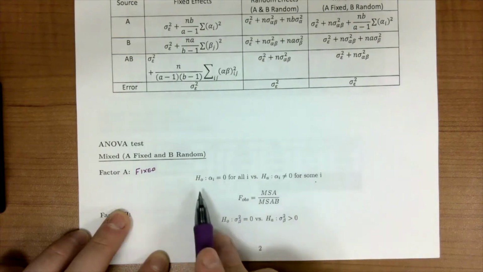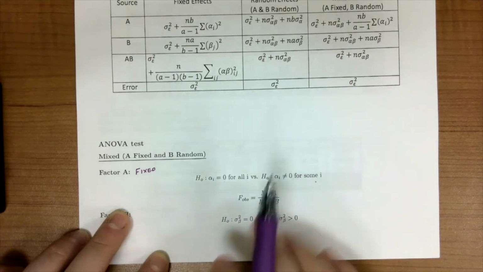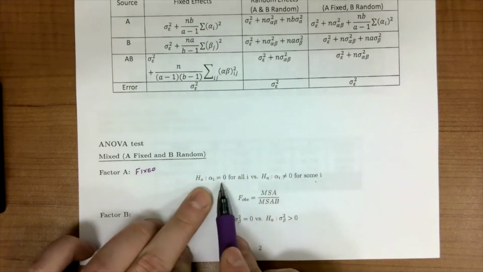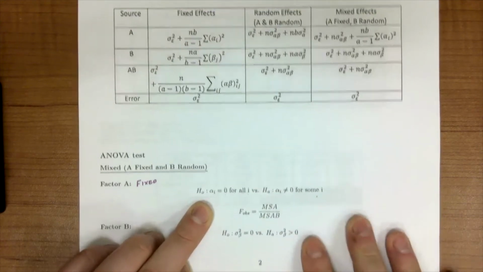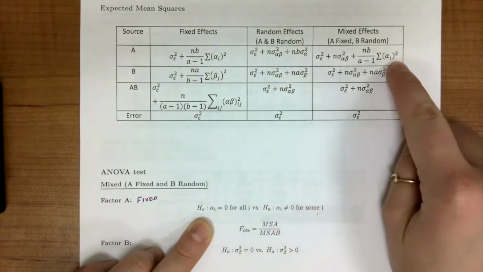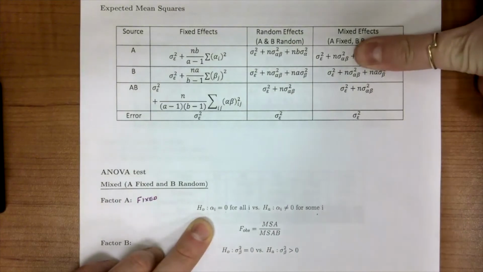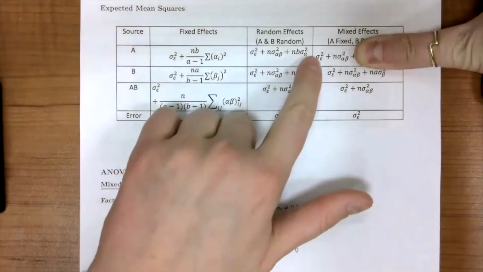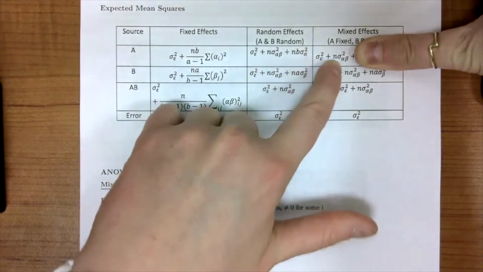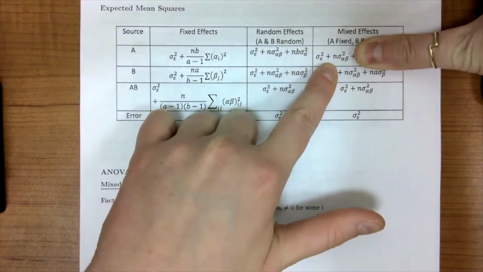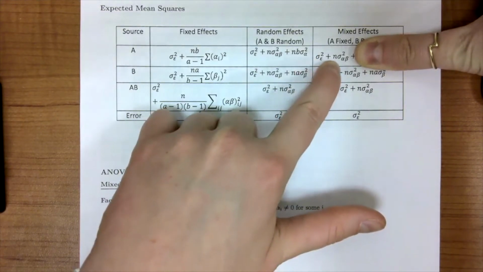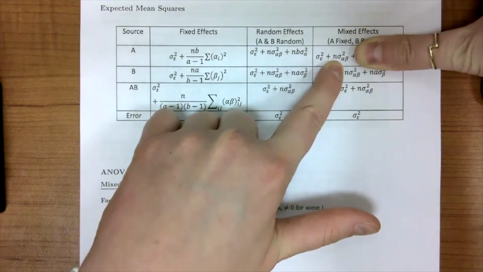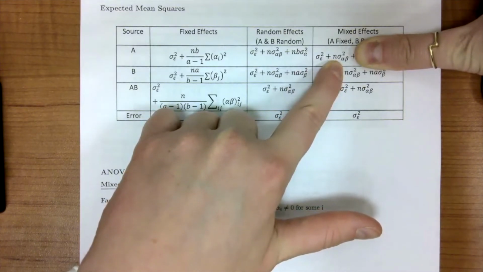And under the null, for our fixed hypothesis test, we would assume that the alphas are equal to 0. So if we scroll back up here, that means under the null, this goes to 0, and we'd be left with this term, sigma squared of epsilon plus n times the sigma squared of our interaction.